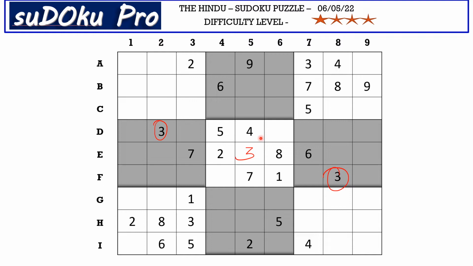Now there are two empty cells and missing numbers are 6 and 9. There is a 6 here in column 4. So F4 takes 9 and D6 takes 6.